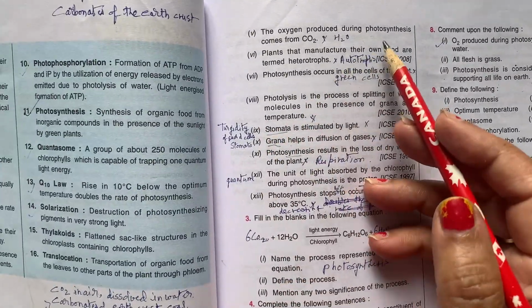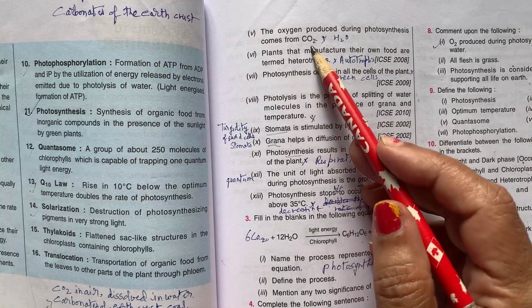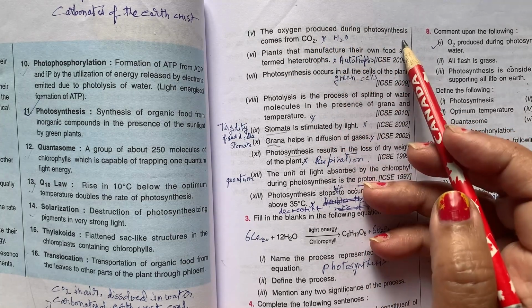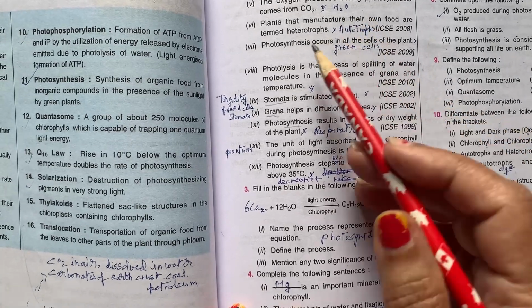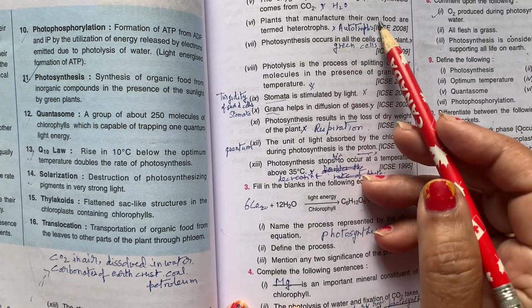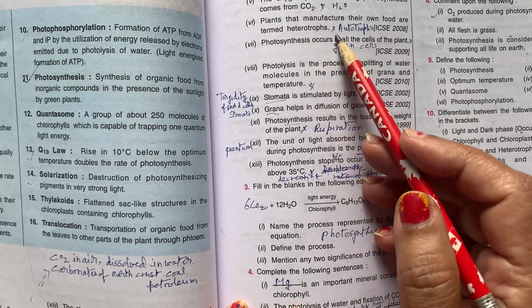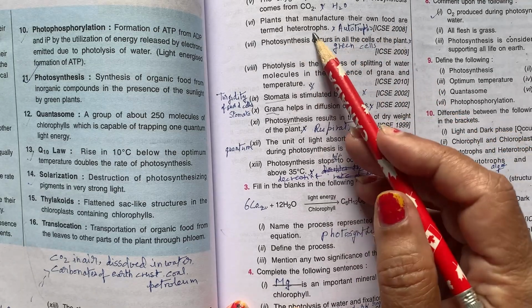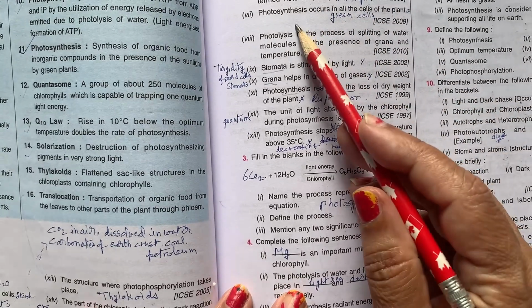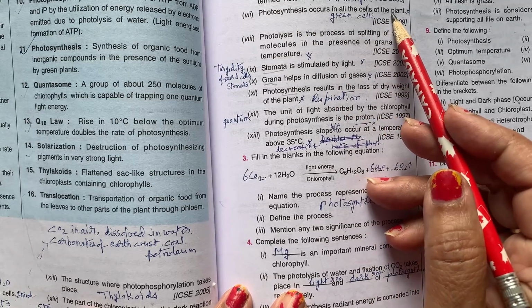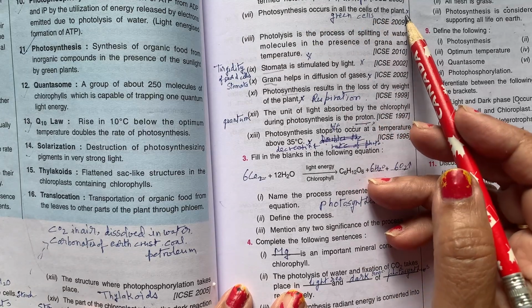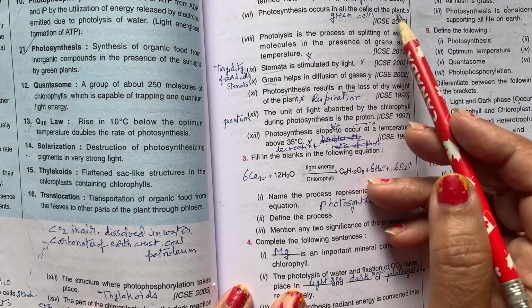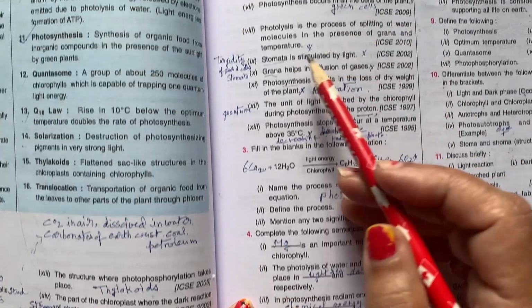The oxygen produced during photosynthesis comes from carbon dioxide. False. The oxygen produced during photosynthesis comes from water. Plants that manufacture their own food are termed heterotrophs. False. Plants that manufacture their own food are termed autotrophs. Photosynthesis occurs in all the cells of the plant. False. Photosynthesis occurs in all green cells of the plant. That is the correct one.